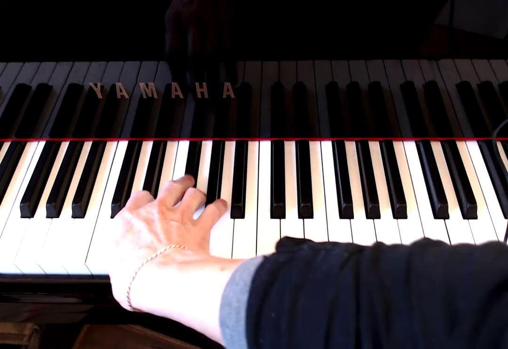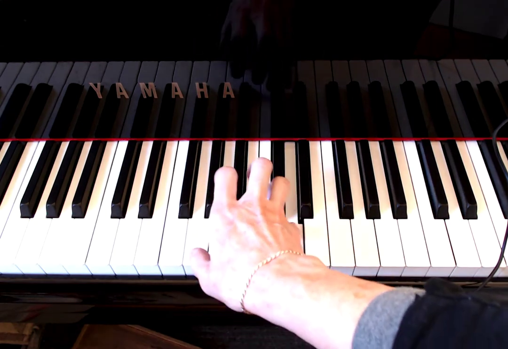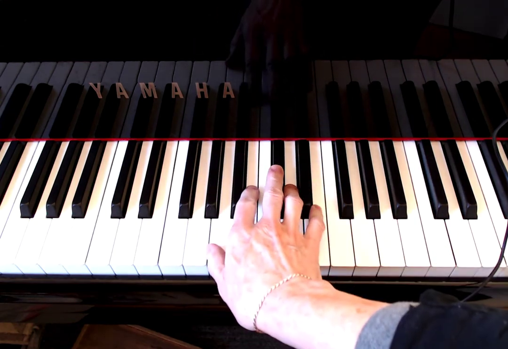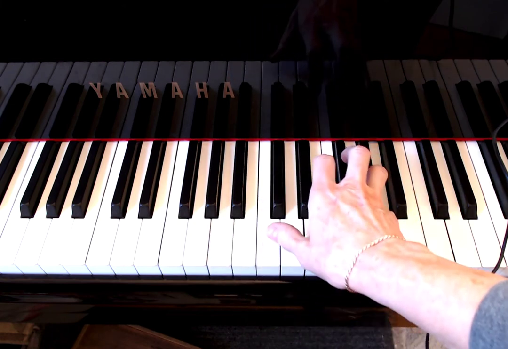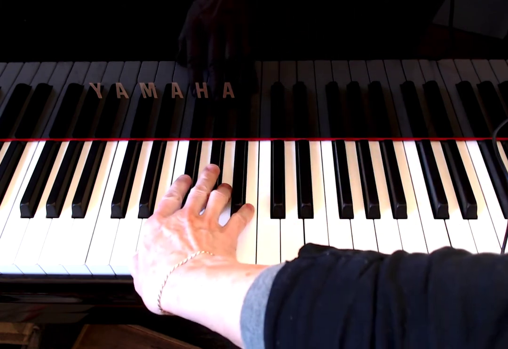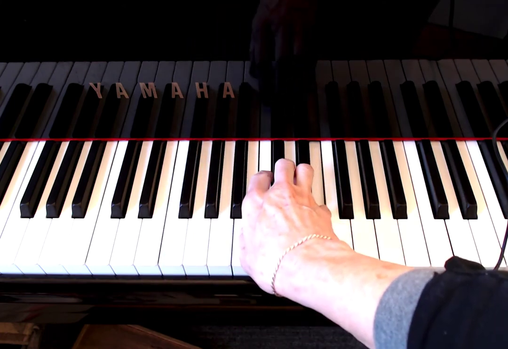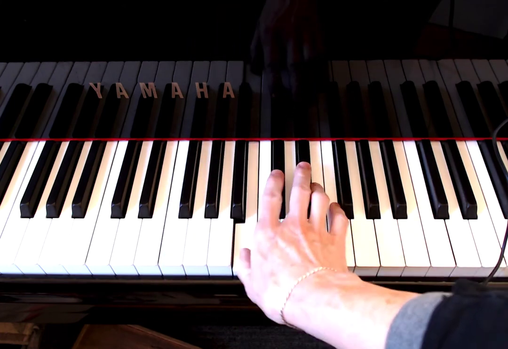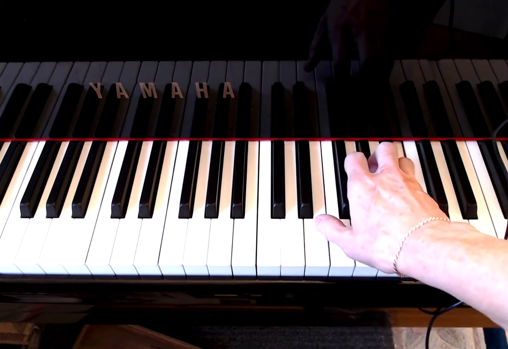The next scale that we'll get to is a D scale. 2 sharps. The next scale that we'll get to is an A scale. 3 sharps. The next scale we'll get to is an E scale. And the next scale we'll get to is a B scale. As you notice, I just kept building and building and building.